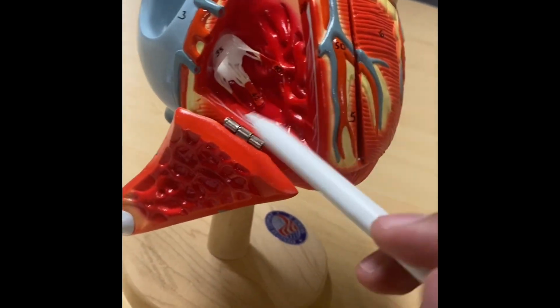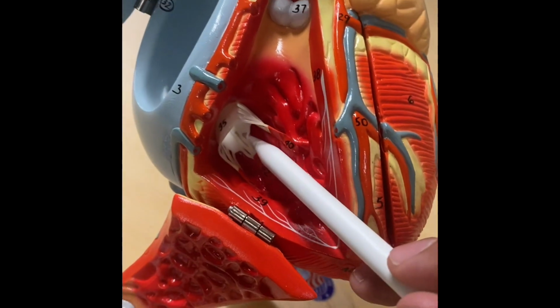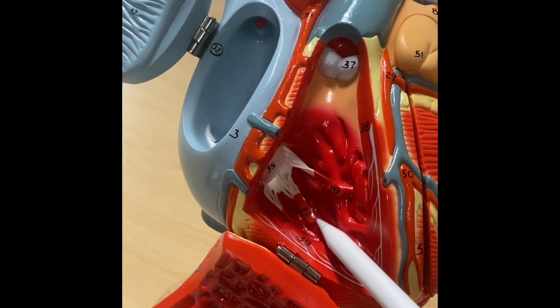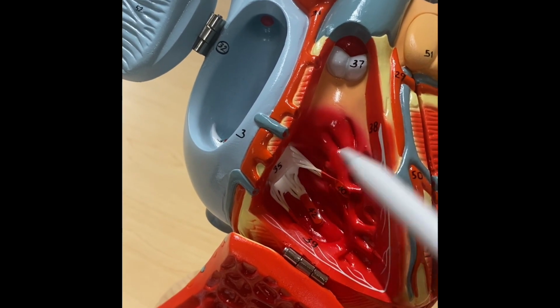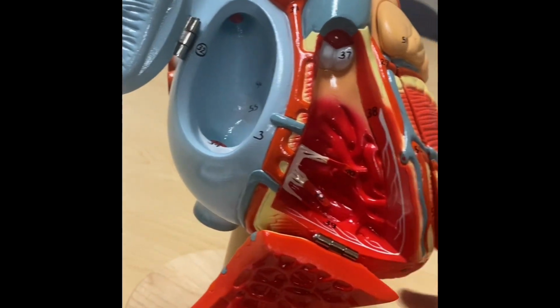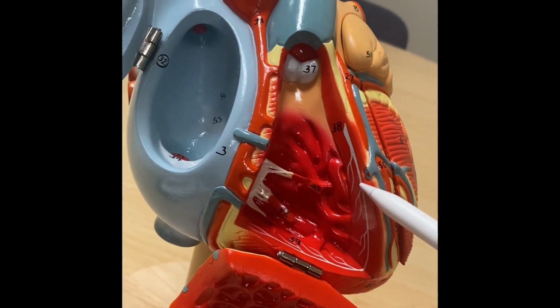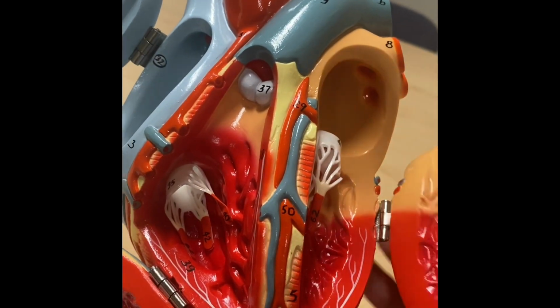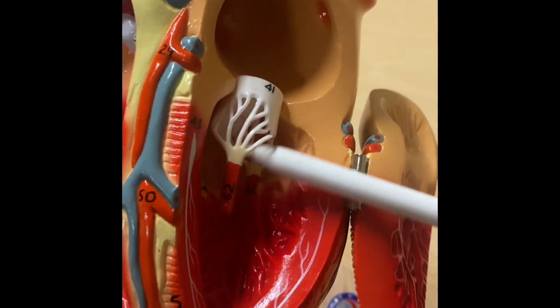In here is the tricuspid valve made of chordae tendineae. Up there is a pulmonary valve. And then here you can see the Purkinje fibers and the bundles of His. On this side, you can see the mitral valve, also made of chordae tendineae.